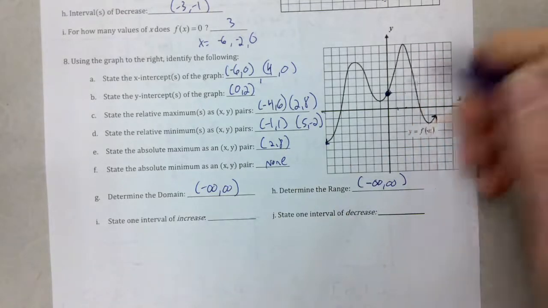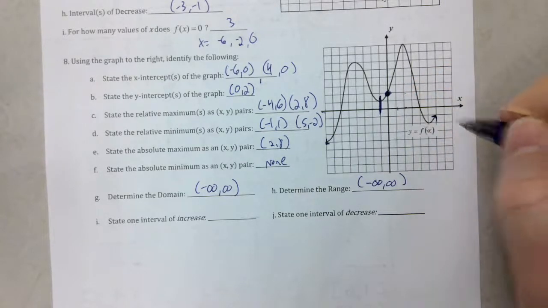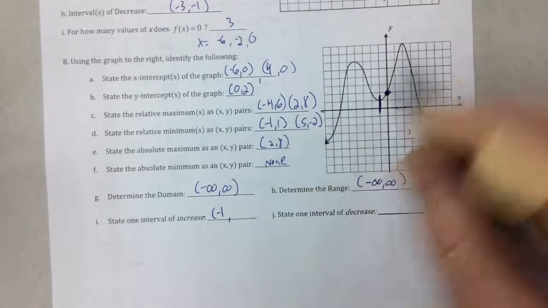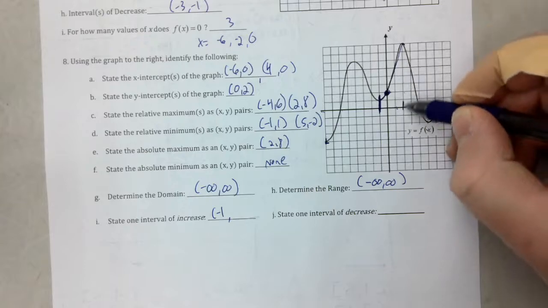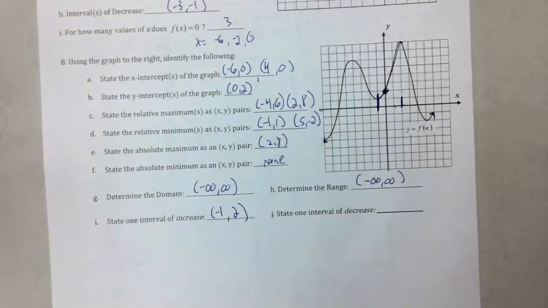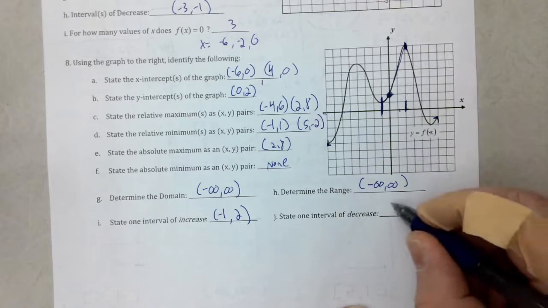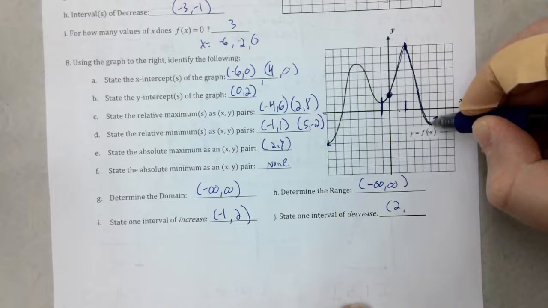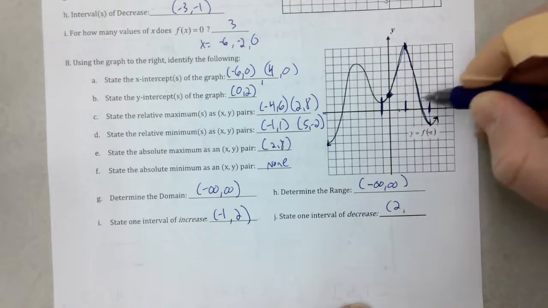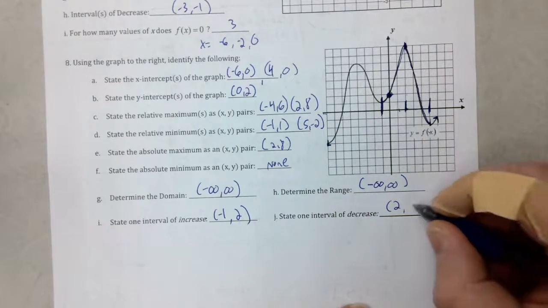State one interval of increase. Wherever it's increasing, I'm just going to go from here. That's my x value of negative 1, and it's increasing all the way to here. What's my x value there? It's from negative 1 to 2. And then finally, state one interval of decrease. It could be from the point that we just talked about, which is 2, and it's decreasing all the way to right here. So what's that x value? It's decreasing from 2 to 5.